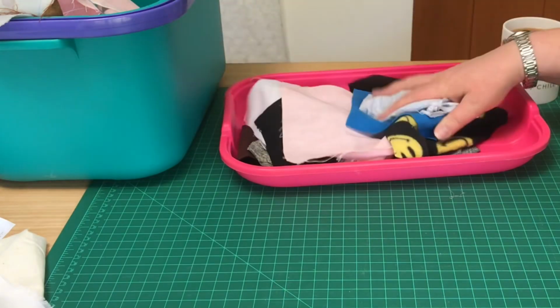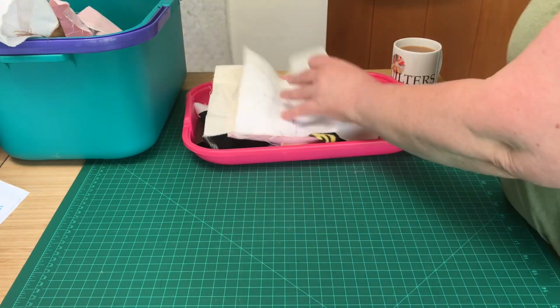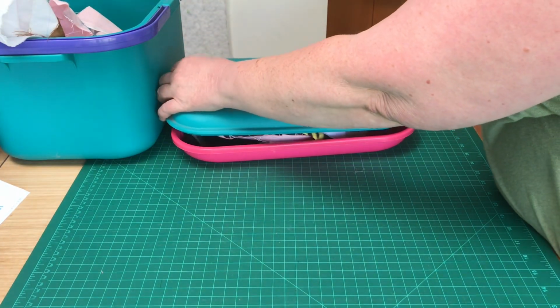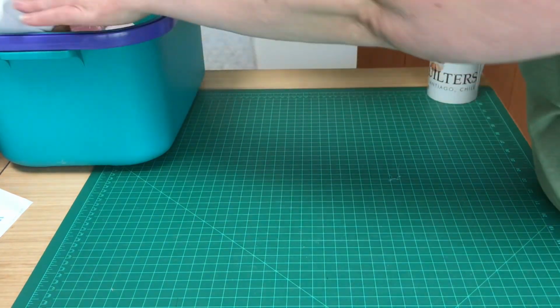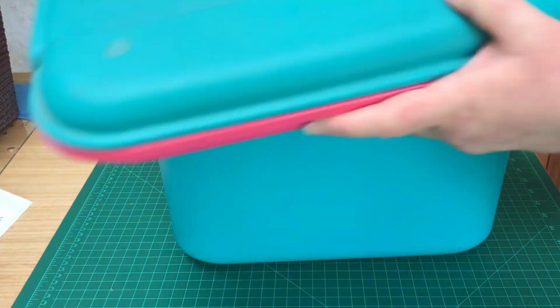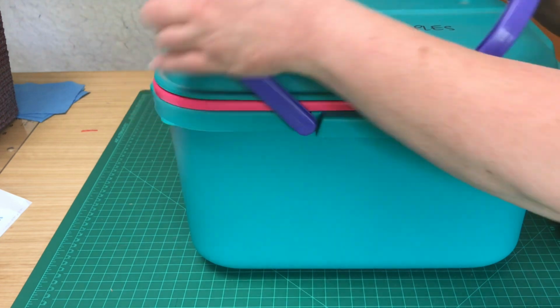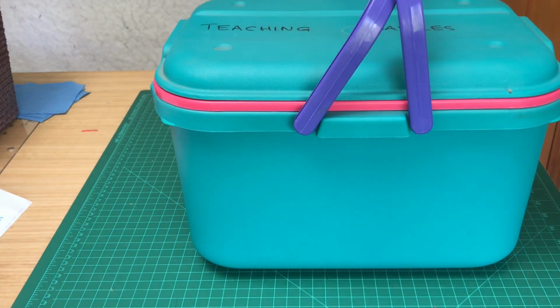I think that is pretty much Fabric 101. The main thing I want you to take away is understanding grain and why it's important. And my box can go back under the desk until I teach this in person again.